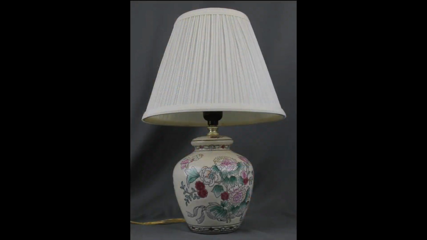But I will describe if there's a specific issue. For instance, we recently got this little tiny ginger jar lamp. I don't know if you're familiar with a ginger jar lamp. It's an Asian style lamp. I'll put a picture of it up for you guys. It's a little ginger jar lamp and it's really tiny. Usually you see them bigger; downstairs I have a bigger one for my own use.